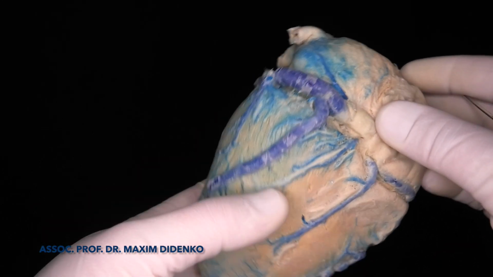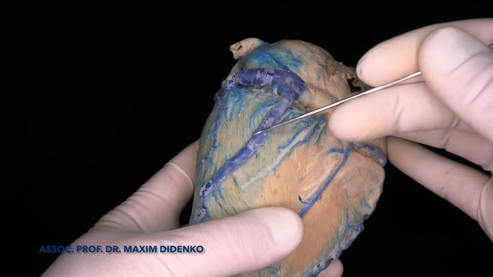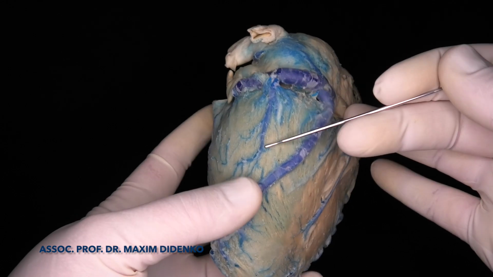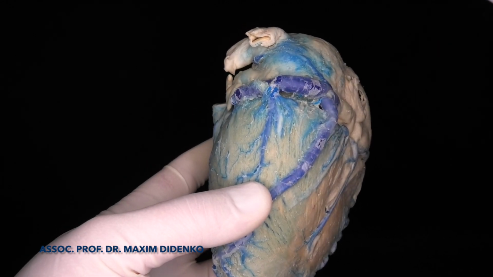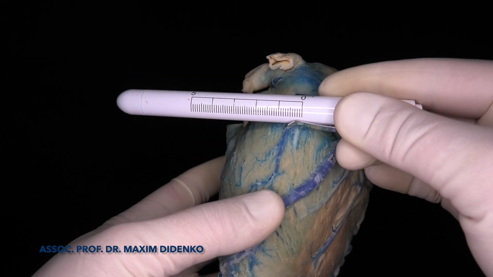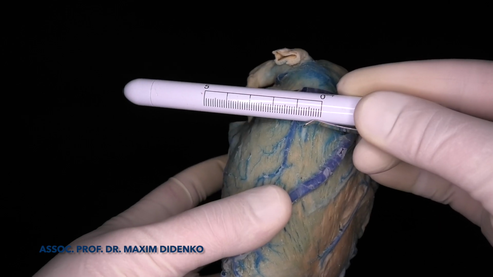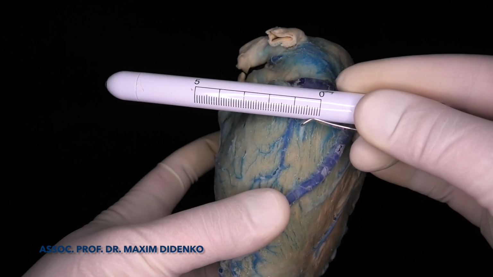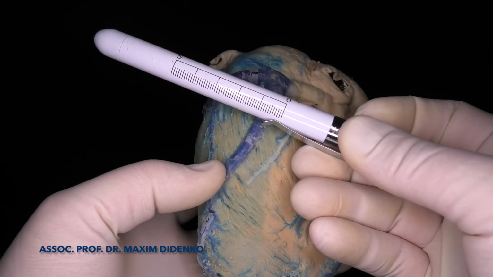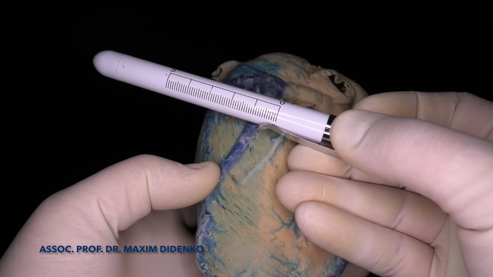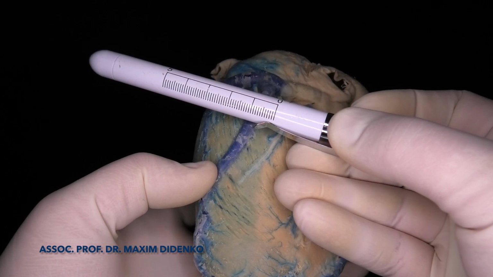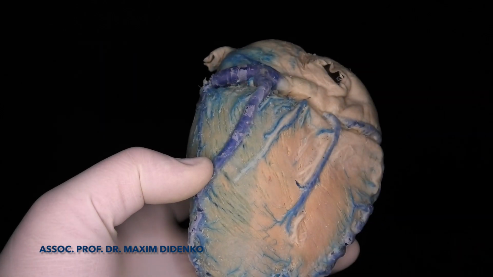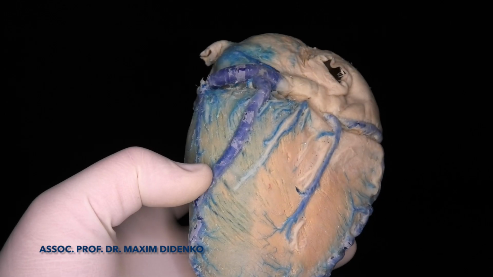You can also see the diameter of the veins. Some of them are really thin, and if we measure, it can be just 2 millimeters, or pretty thick with a diameter of up to 4 and 5 millimeters.